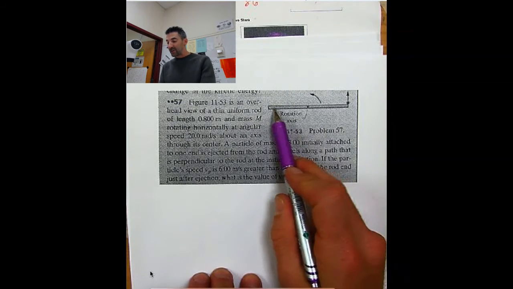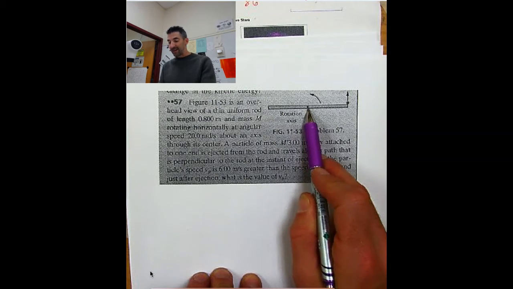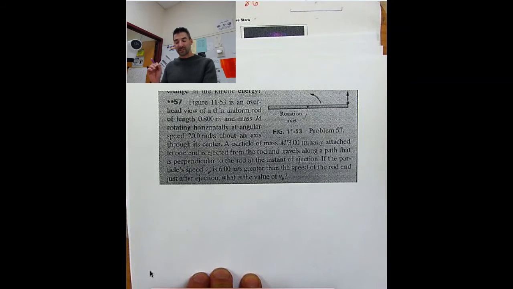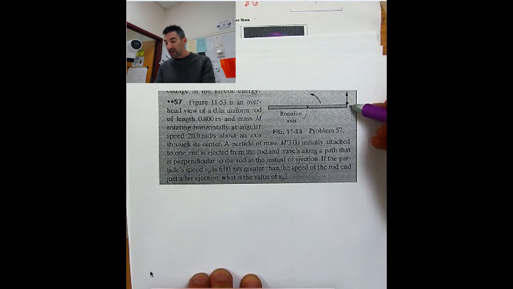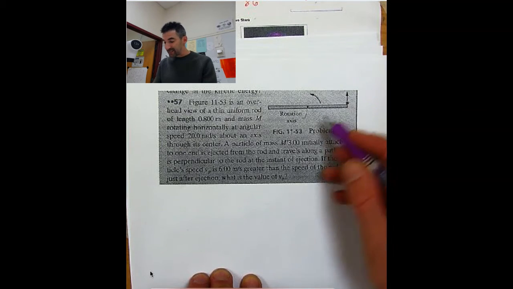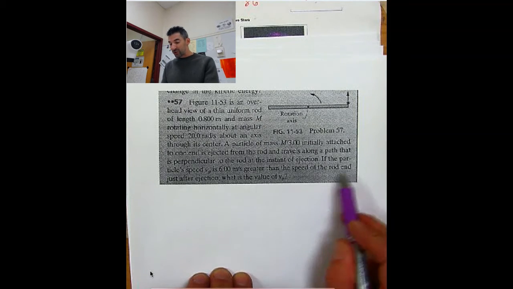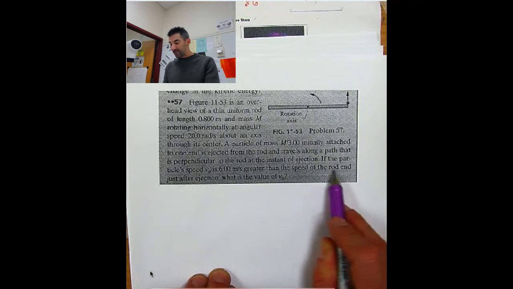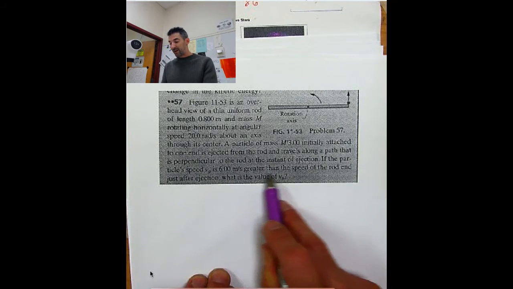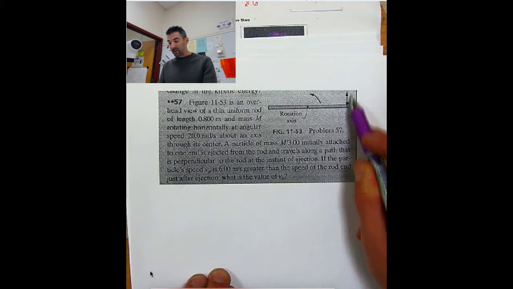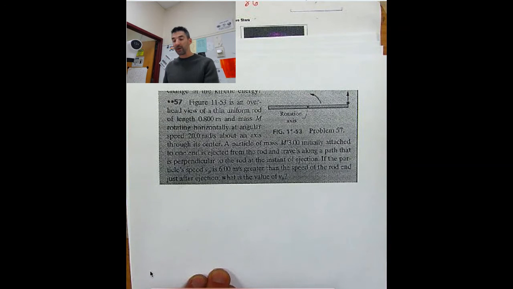Anyway, we see this bar right here. This bar is rotating about the central axis, and this ball of mass m, it's not a point particle, it's just some ball, starts stuck to the rod. As this rod continues to rotate, whatever it was doing, this ball is going to get ejected off. And what we want to know is, if the particle speed, Vp, is 6 meters per second greater than the speed of the end of the rod just after ejection, how fast is that particle going, Vp? So that's what we're looking for.